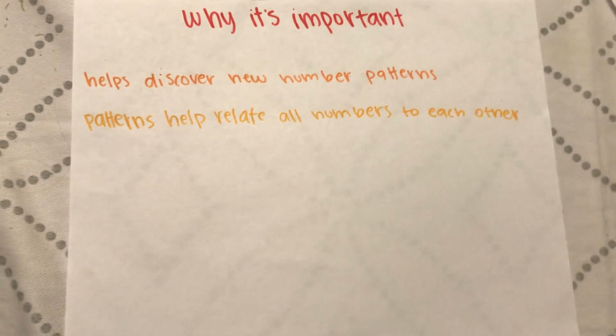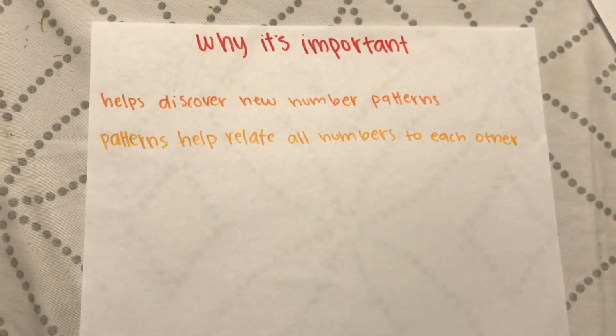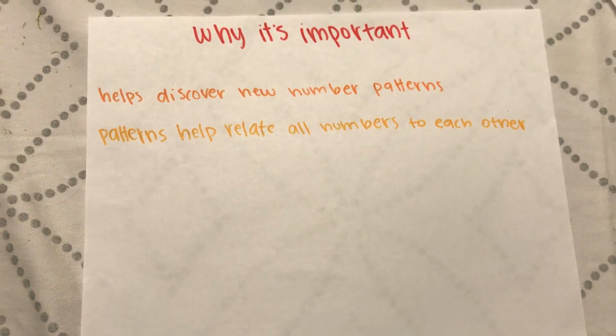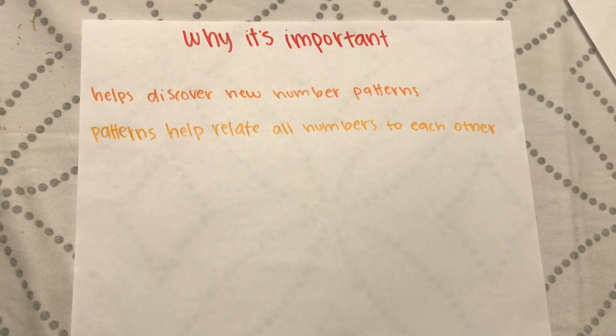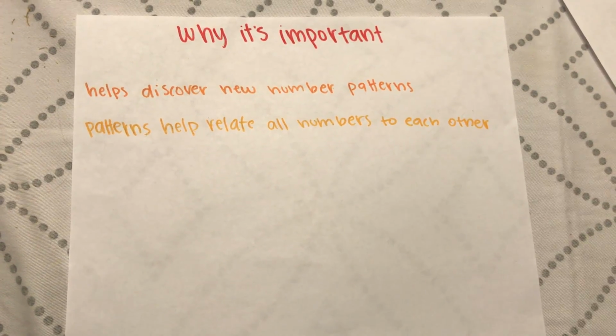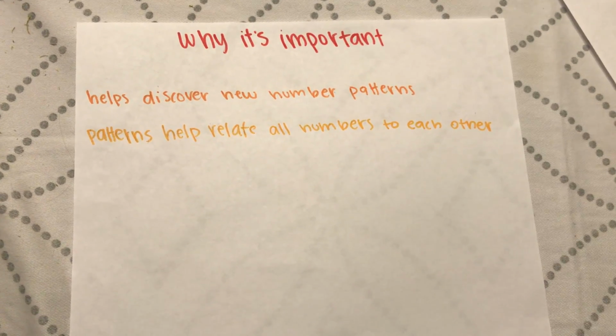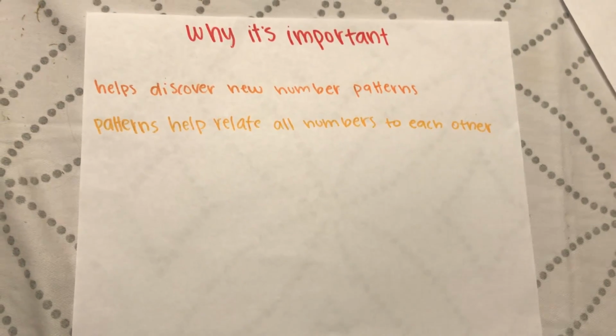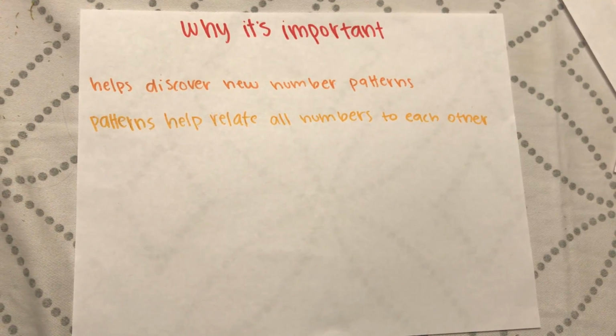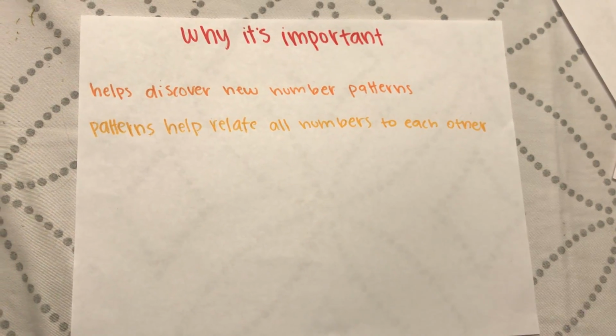Number theory is very important because it helps discover new number patterns. You can use those new number patterns to help relate all the numbers that you know of to each other. This helps us understand lots of the patterns that we find in math every day.